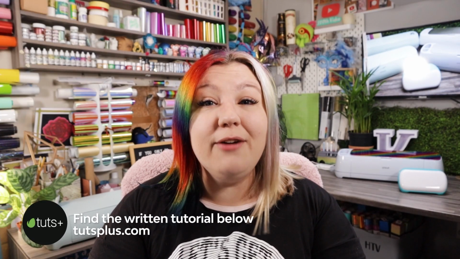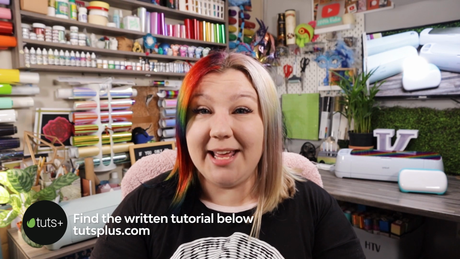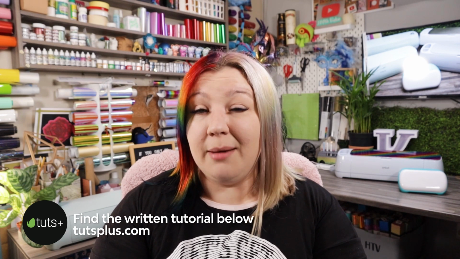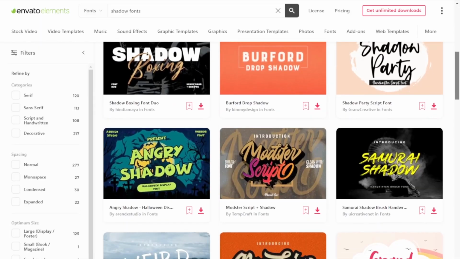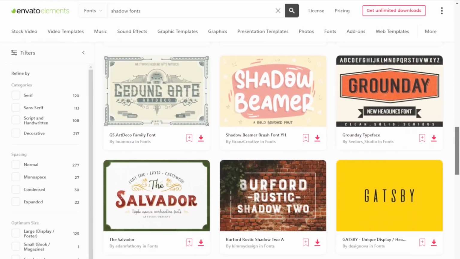So let's get started. Like I mentioned, there are a few ways on how to make shadow letters in Cricut Design Space. Number one is Cricut fonts with shadows, and there are so many fonts on Envato Elements that you can use for this exact purpose. Next is to use the offset tool, and the last one is manually adding a shadow in Cricut Design Space.